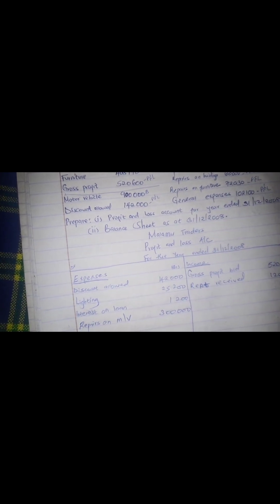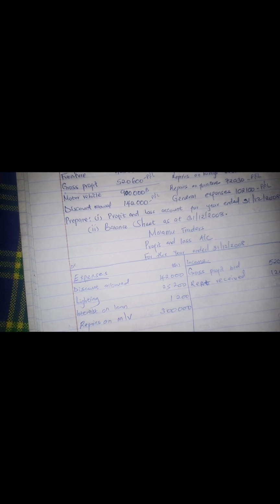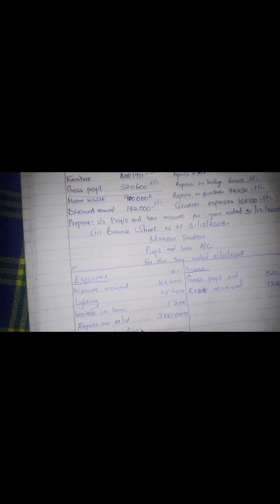Repairs on motor vehicle amounted to 300,000. Next one, expense is repairs on buildings, which is 60,000.